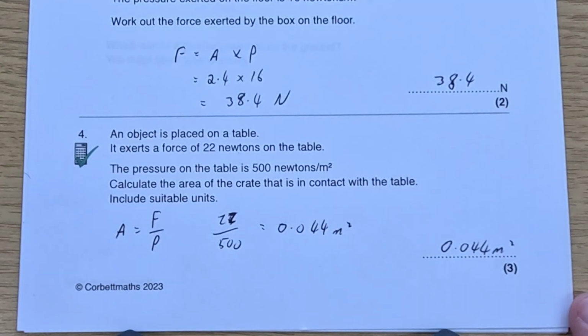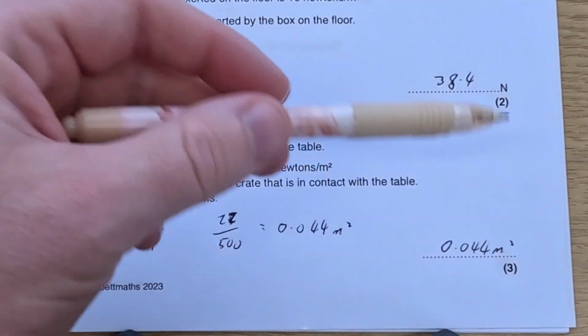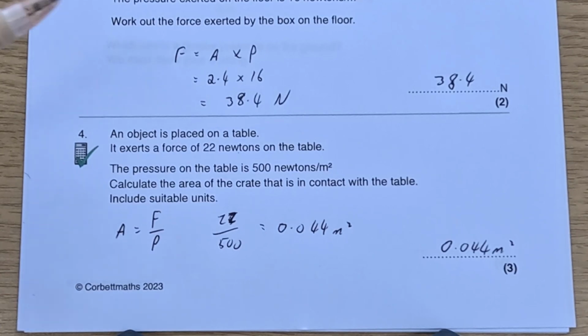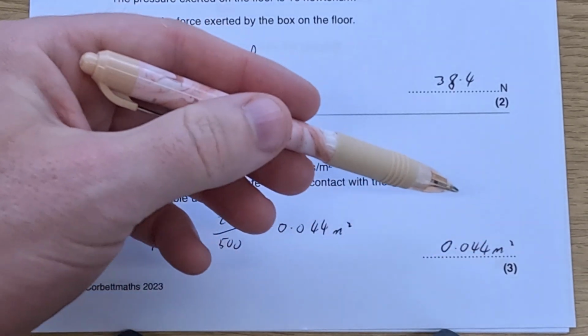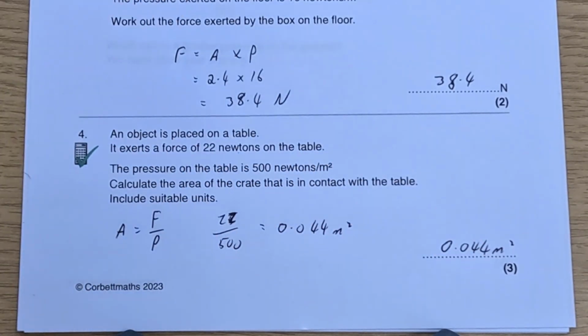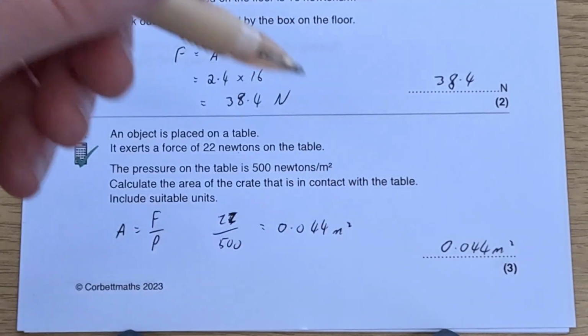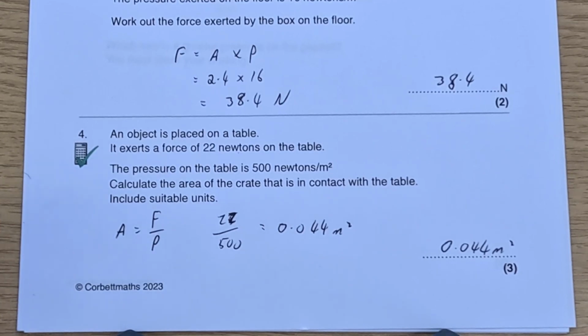That's a suitable answer. Another option is to change that from meters squared into centimeters squared. Now to change from meters squared into centimeters squared, you don't just times by 100, you times by 100 and by 100 again. Because it's meters squared, you need to times both the length and the width, for instance if it's a rectangle, each by 100. So to change from meters squared into centimeters squared, you times by 10,000, which is the same as times by 100 and by 100 again.